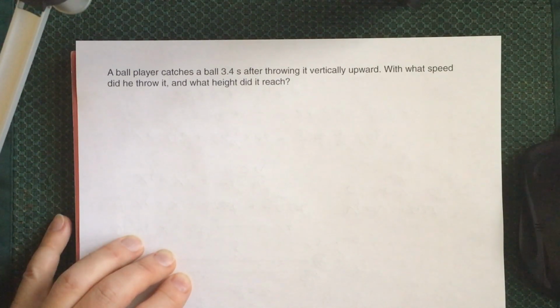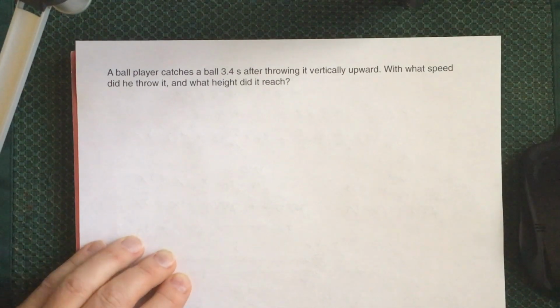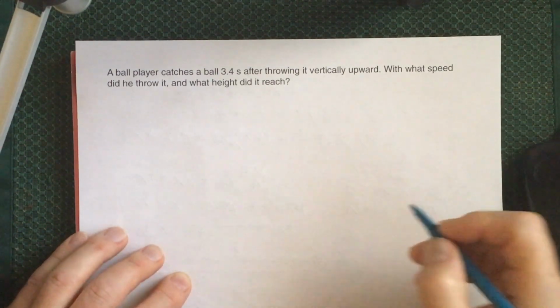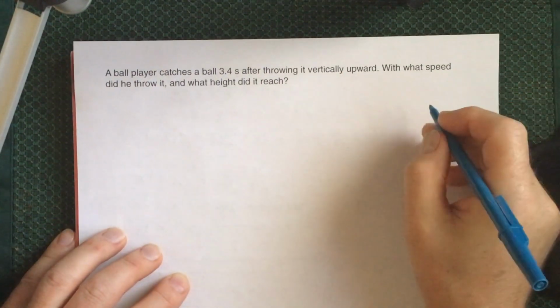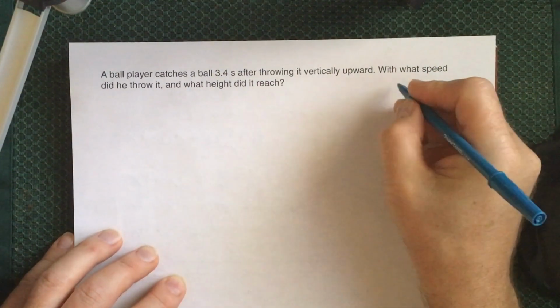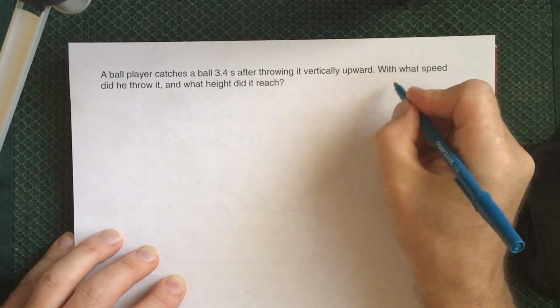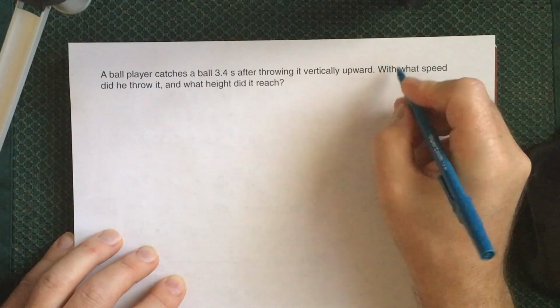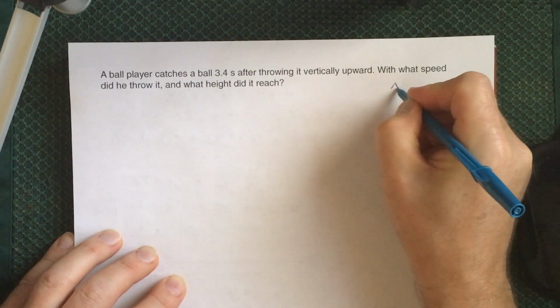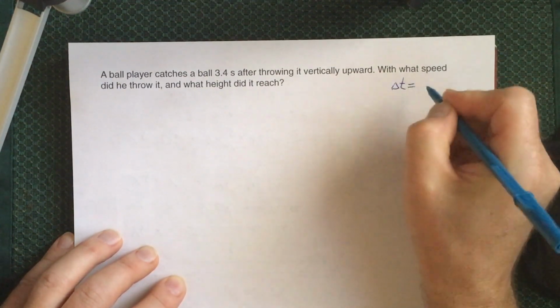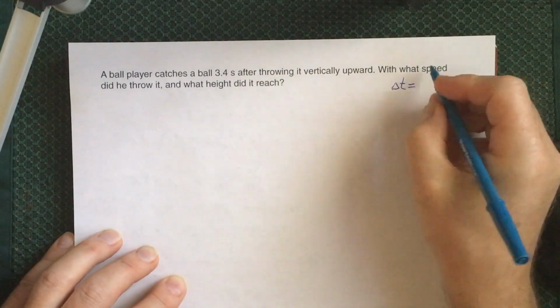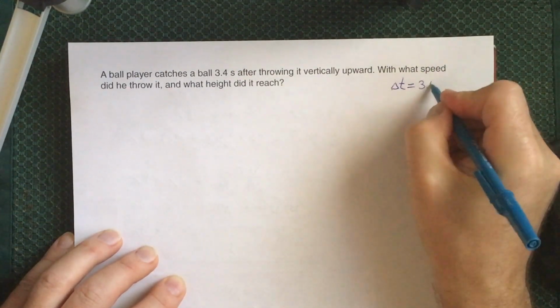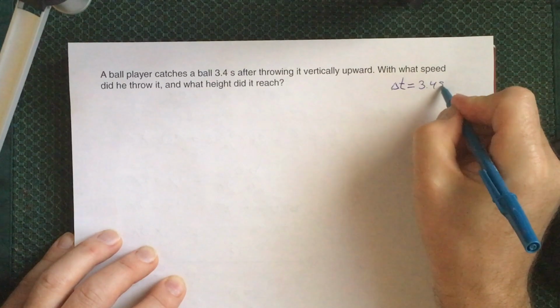So let's start by trying to find the speed with which the ball was thrown vertically upward. Again, you have to start from the harvesting of numerical information, and the only data given to us is 3.4 seconds. This is the time of the flight from initial to final position, 3.4 seconds. Clearly this is delta t.